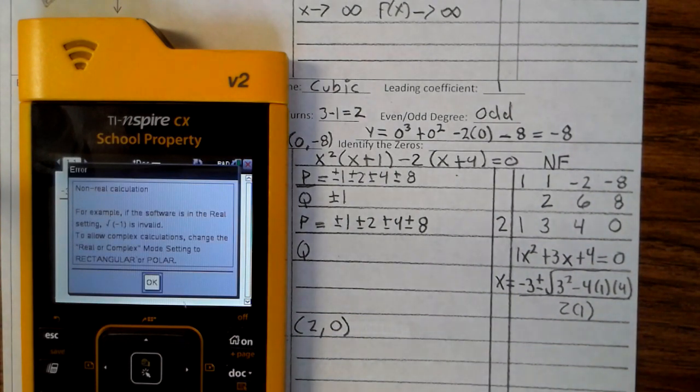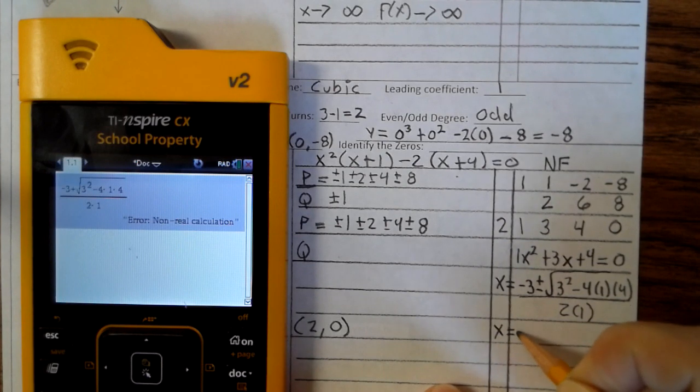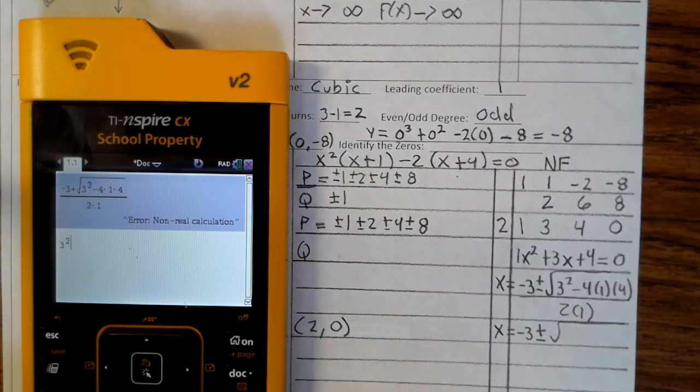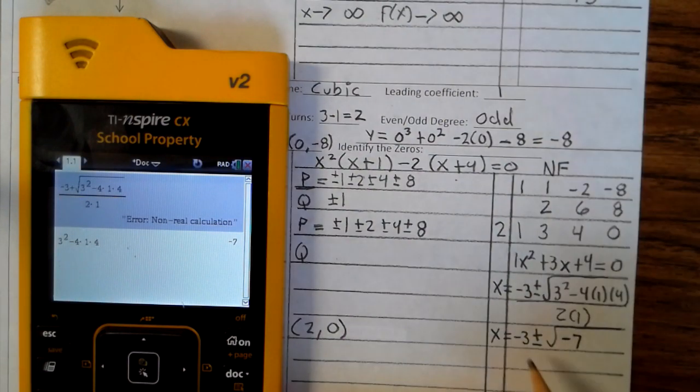So what we're going to do is actually do some of the work with the calculator, but we're not going to do it all at once, okay? So what we have to do is x equals, we know negative 3, we know plus or minus. Let's do 3 squared minus 4, not 4 squared, 4 times 1 times 4 equals negative 7. That's why the calculator gives that, because it's an imaginary answer.